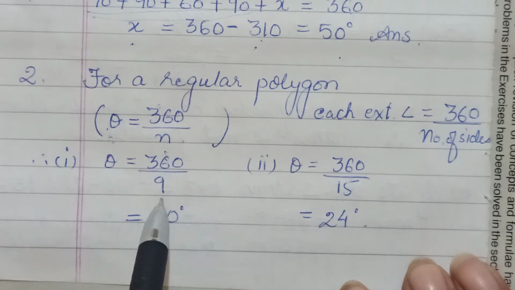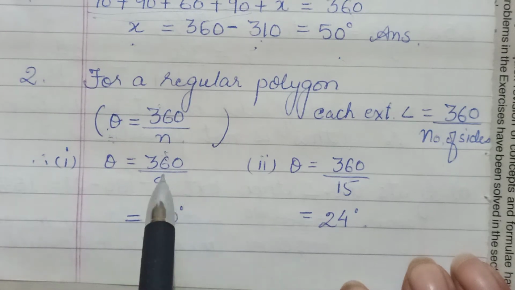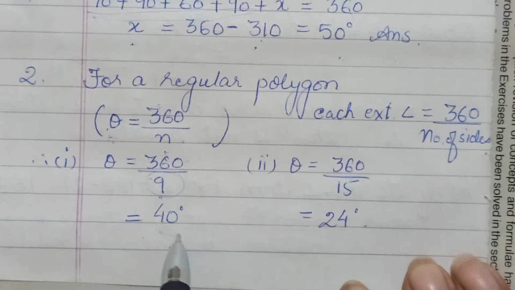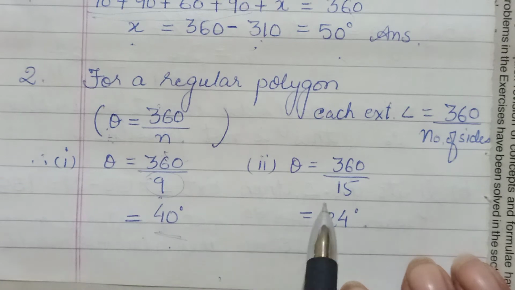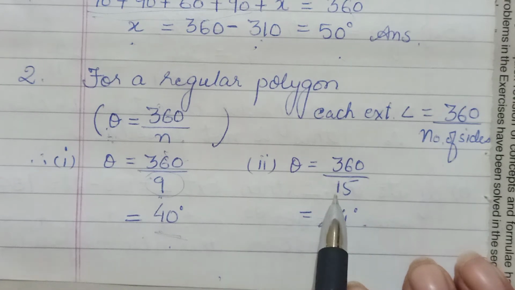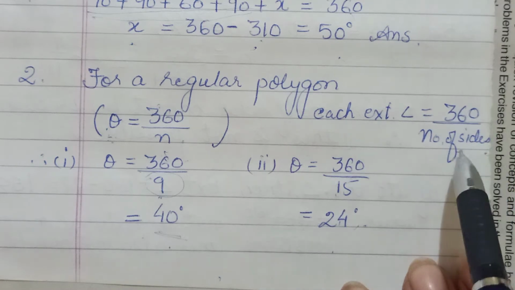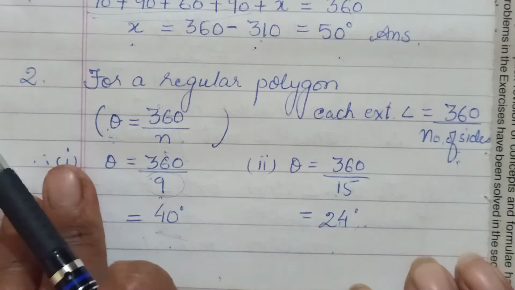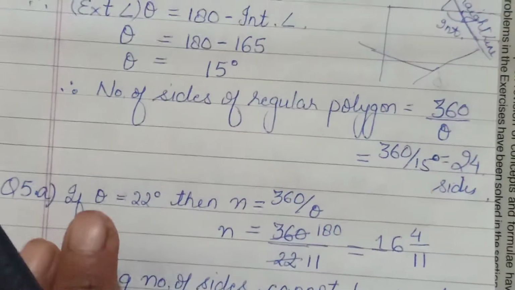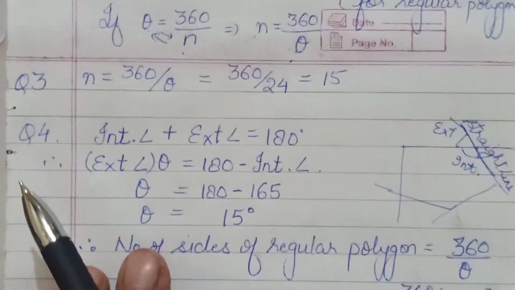In this case, in the first case, they were saying that we have 9 sides. So 360 upon 9, we'll know that each angle will be 40 degrees. Likewise, if there were 15 sides, then 360 upon 15, each measure will come out to be 24 degrees. So that's the formula you've got to know. The rest is all easy.